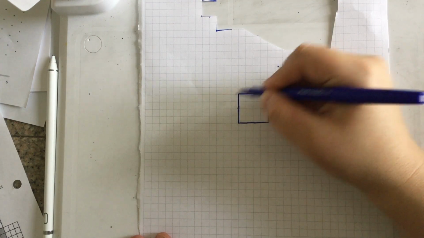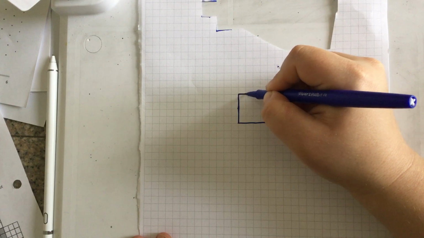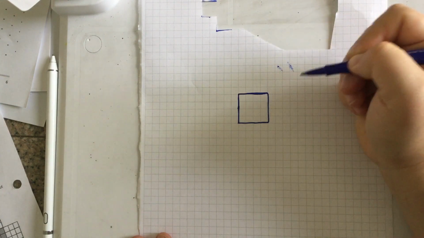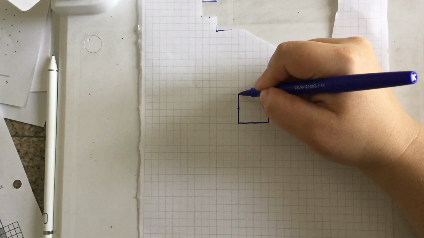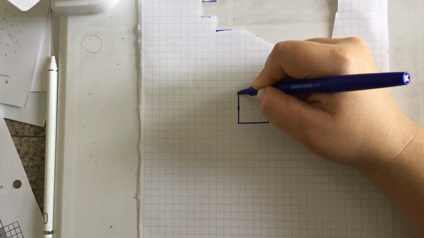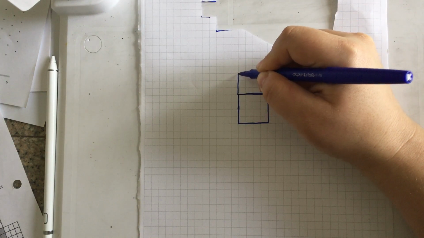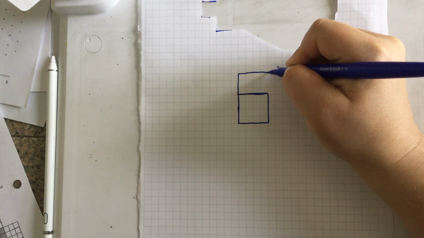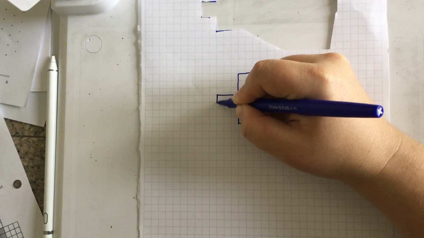Then now we're going to make our flaps that go on each side. Our flaps are going to be 4 wide, but our flaps are only going to be 3 cubic centimeters tall. Every flap. 1, 2, 3. Same width, but only 3 cubic centimeters tall.